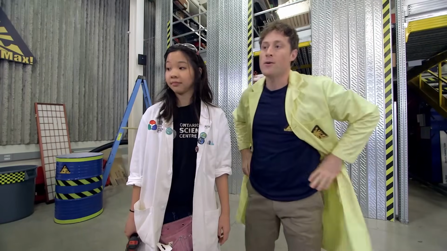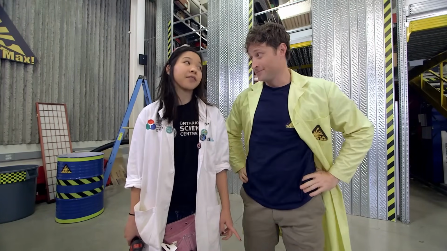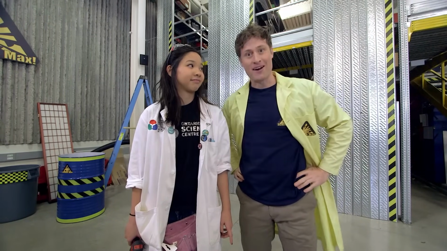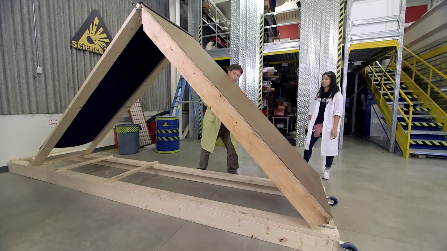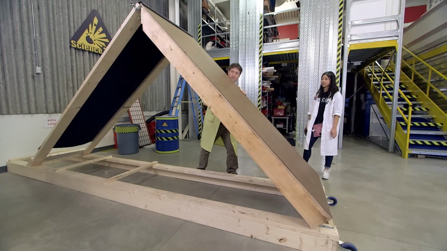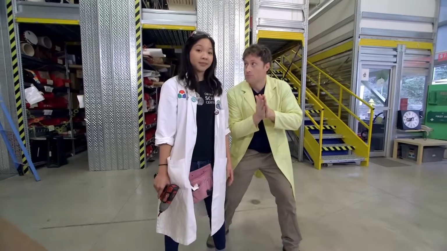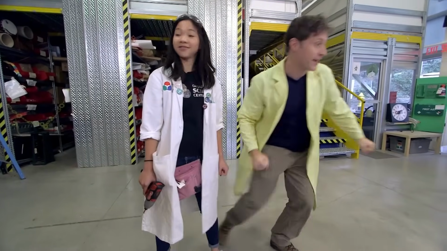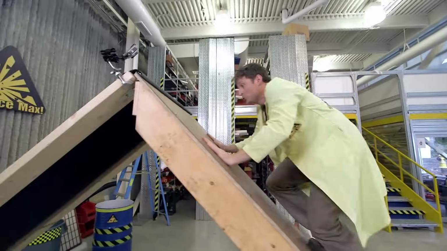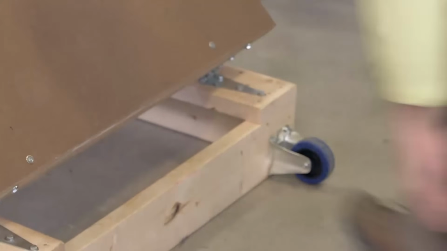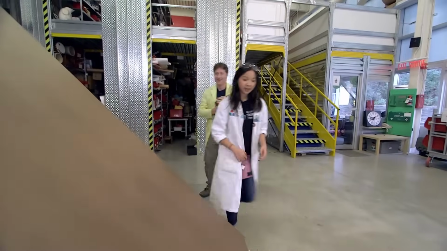Right. So how do we make it more difficult? We'd probably have to make it higher. All right, let's make it higher. With the ramp at a steeper angle, I'll need more friction to climb up. All right, ready? I'm totally ready. Here I go. All right, you try.